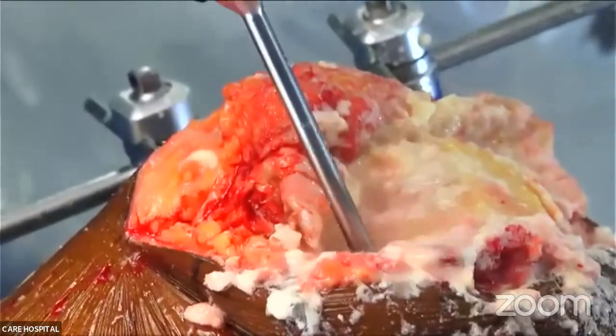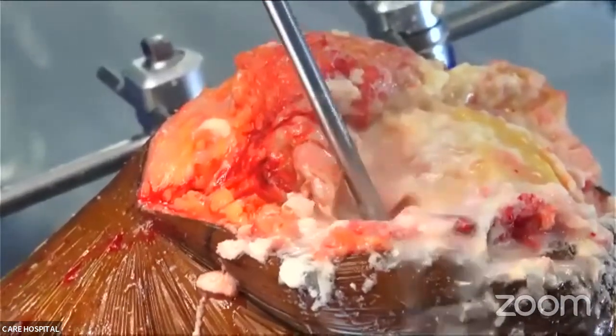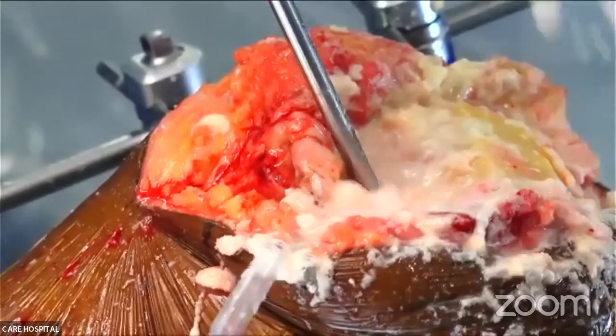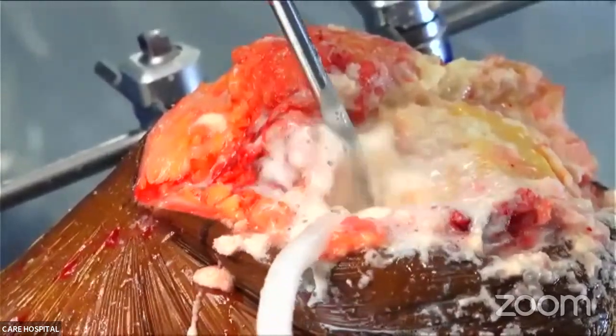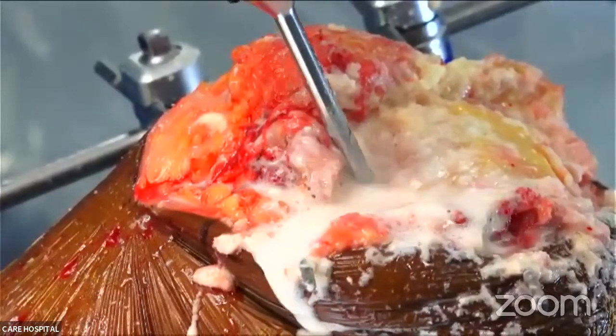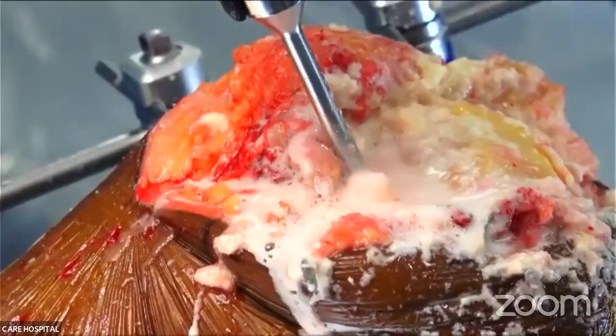No, the medullary canal need not be opened. Yeah, the medullary canal need not be opened in navigation also.